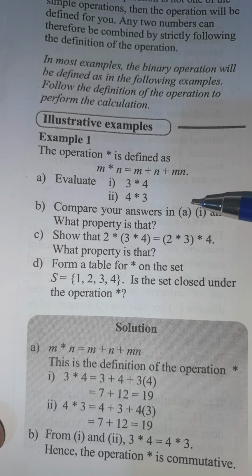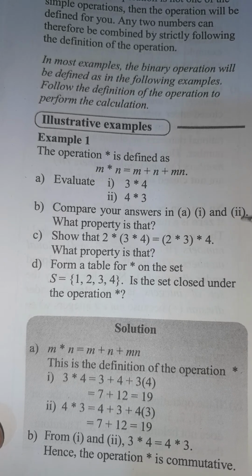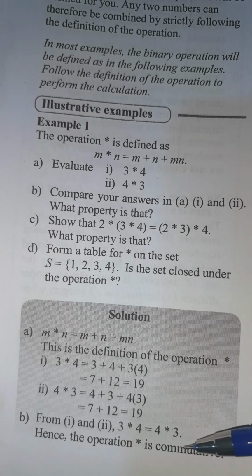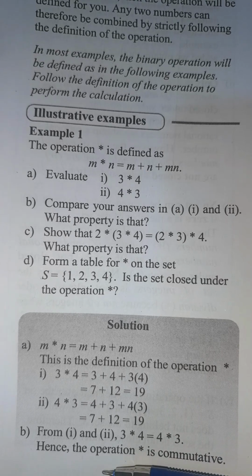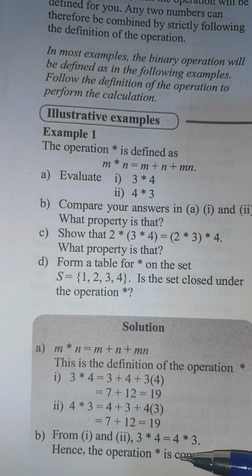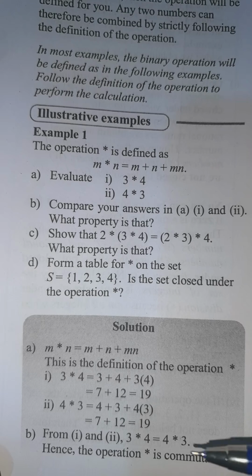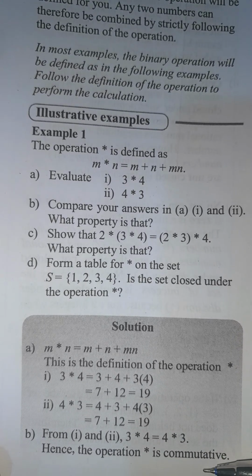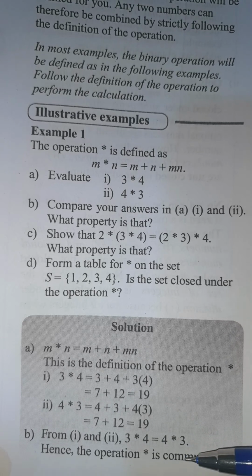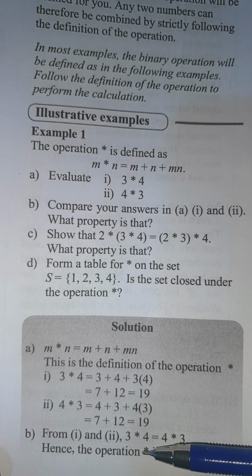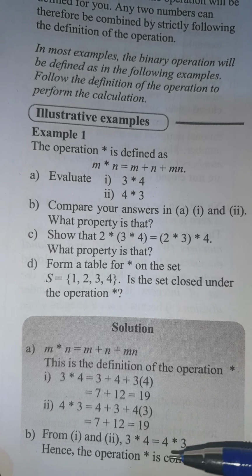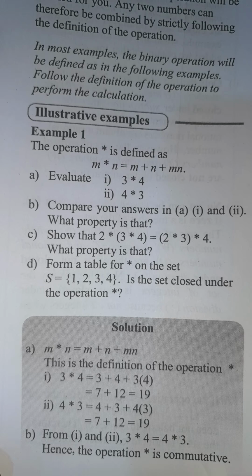We should compare the answers in AI and AII, right? So we are supposed to demonstrate a property. So that's what it means. So here we can see that from I and II, 3 star 4 is equal to 4 star 3. So we learned the property of commutativity, that when numbers or variables are interchanged, they will still give us the same solution, the same answer. And that's exactly what we have seen. So with 3 star 4, we got 19, and then 4 star 3, we got 19. So this property is commutative.